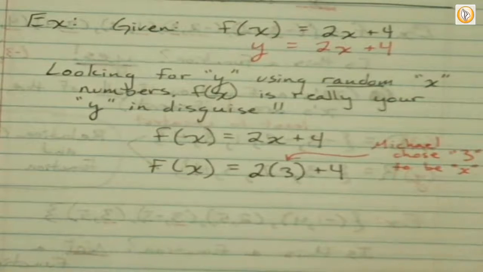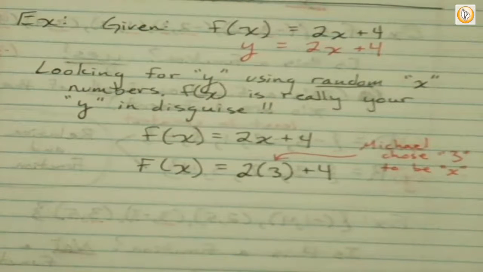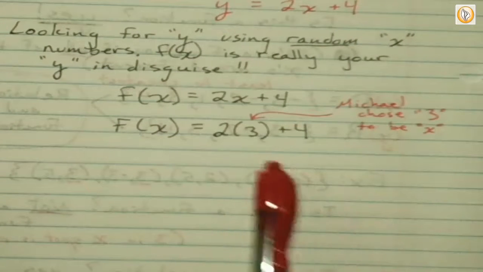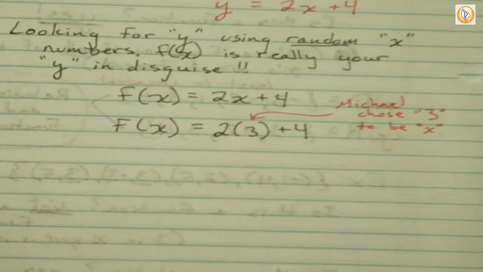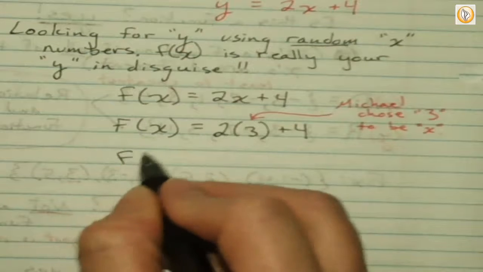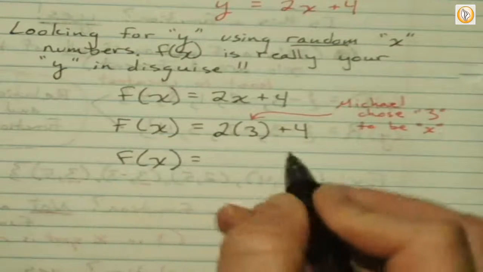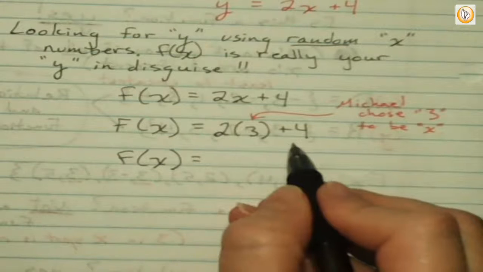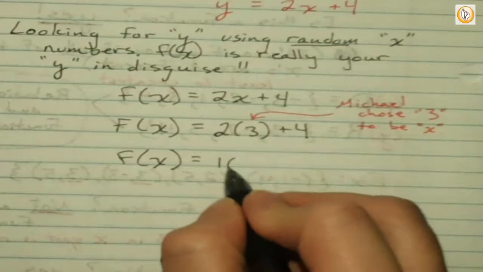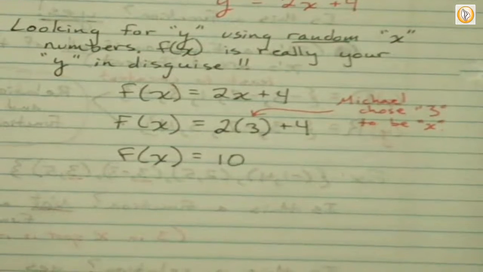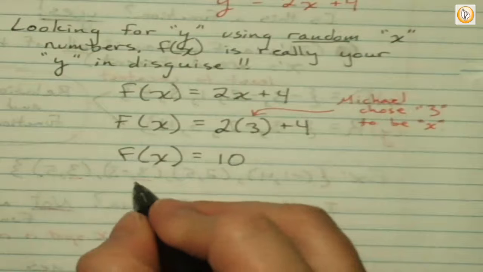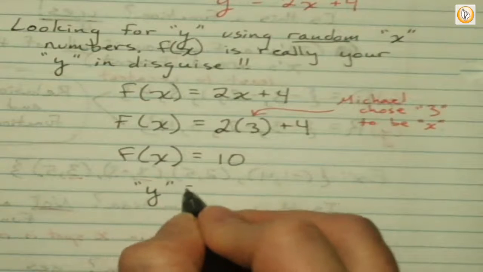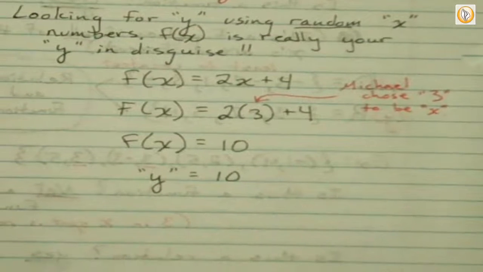What if we chose 72? I don't care what you choose. It says random, so any number. He chose 3. So then, Michael, what is 2 times 3, 6, plus 4? 10. So then basically, y equals 10.